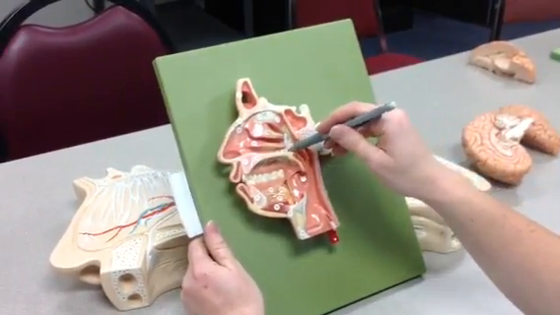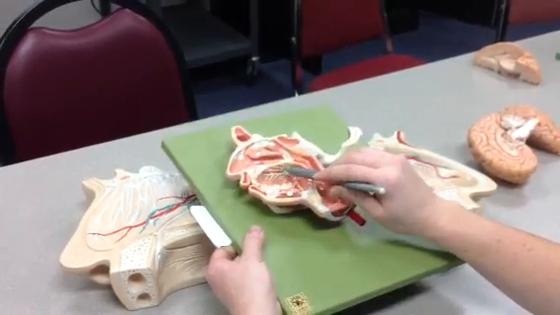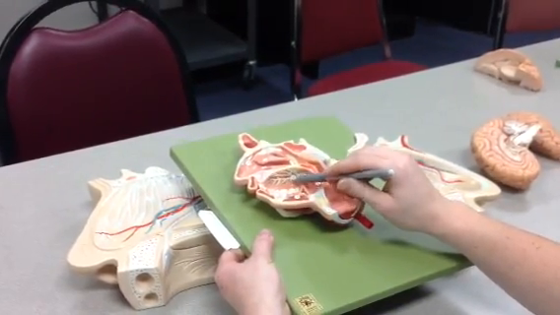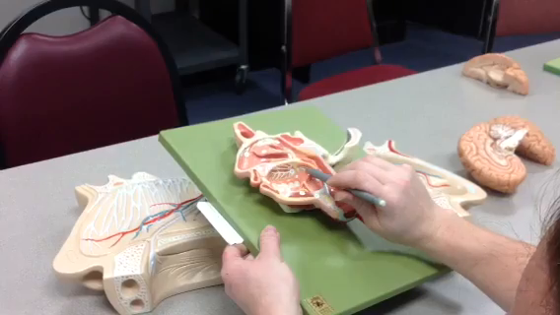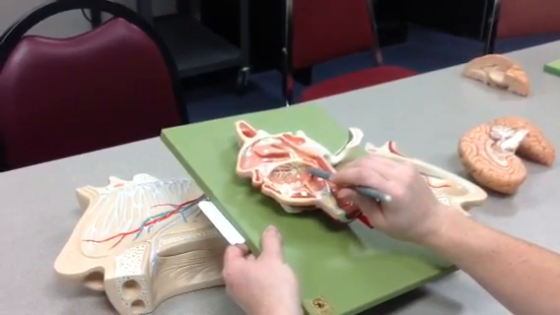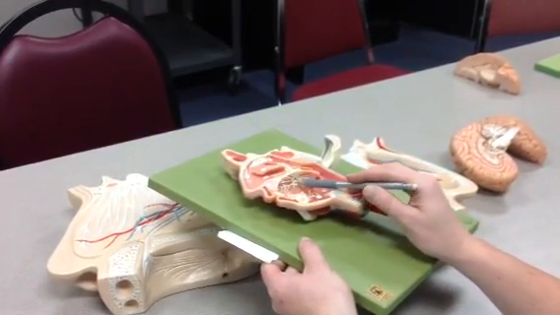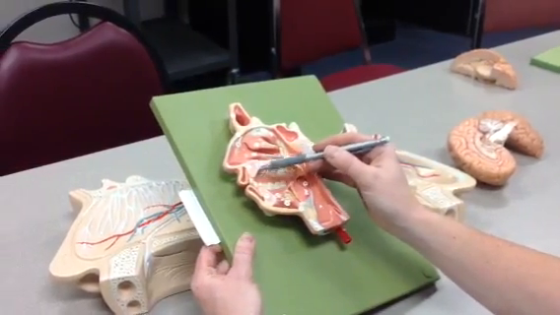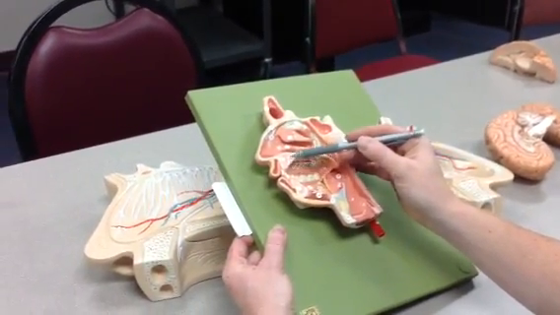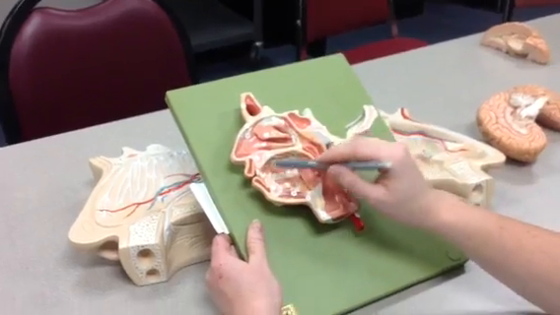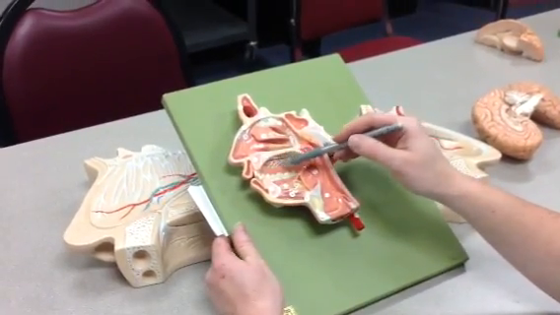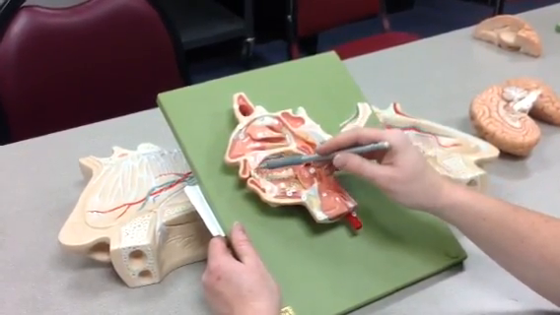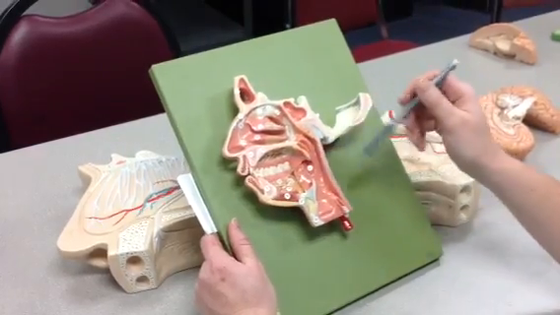You've got palatine nerves coming south, giving you the greater and lesser palatine nerves that are innervating the skin on the roof of the mouth. This nerve back here is the glossopharyngeal nerve. So you've got lesser palatine, greater palatine, glossopharyngeal. This nerve coming through here is the incisive branch of the nasopalatine coming through the incisive canal. This is showing you how all of these anastomose to innervate the skin on the roof of the mouth, as well as the incisor teeth.